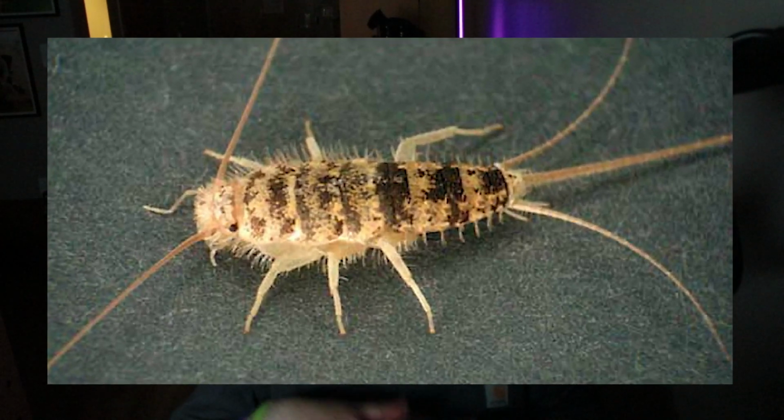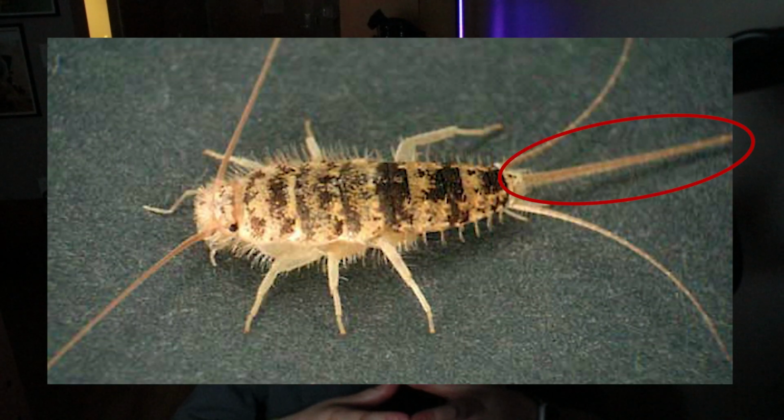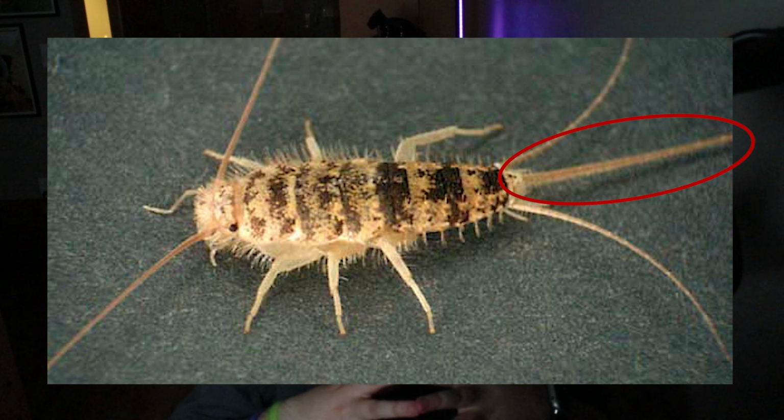Each one is just as long as the next one. The two going off the side are the cerci. They're essentially sensory structures, with little hairs called setae on them that they use to pick up airborne and substrate-borne vibrations. And the one in the middle is called a medial filament or a terminal appendage. They have a couple of different names, but it's basically another sensory structure.